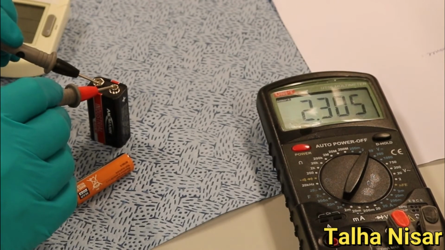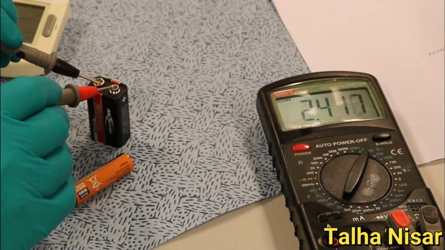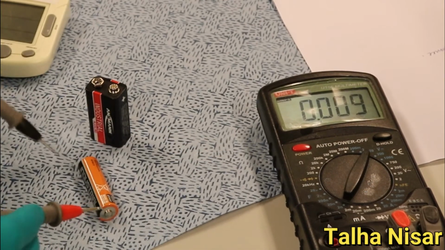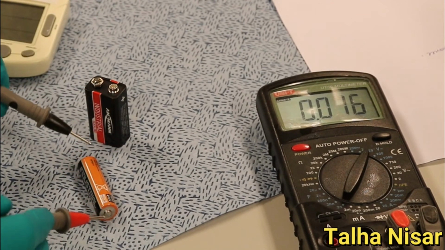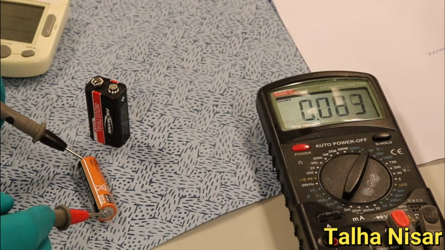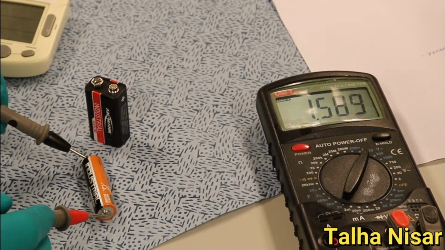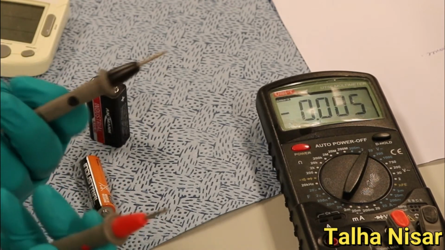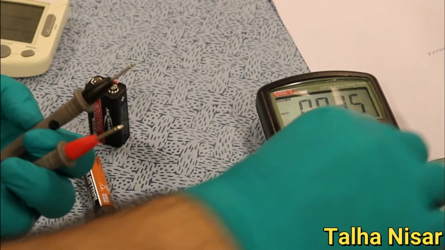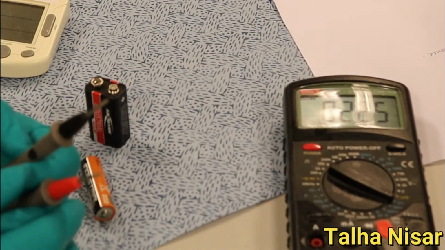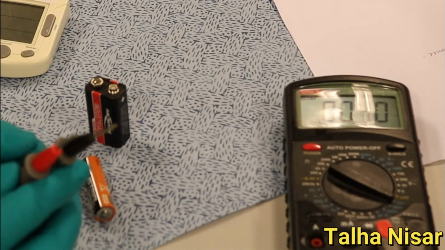You can see the voltage here is 2.4 volts, and if you touch the 2 ends of these needles to the battery here, it's 1.5 volts. So this is very simple to use. Similarly, if we want to measure the current, we just change it to the current setting, and this is how we measure the current of any object.